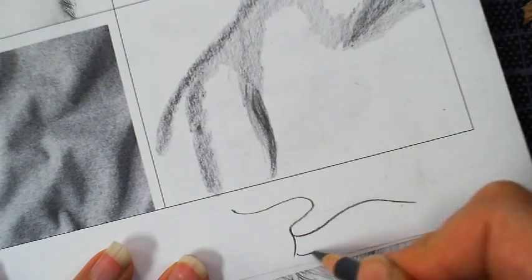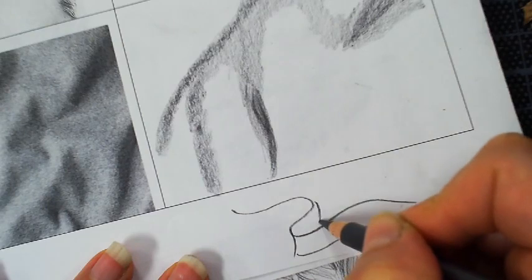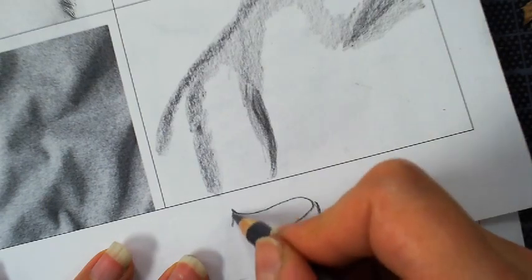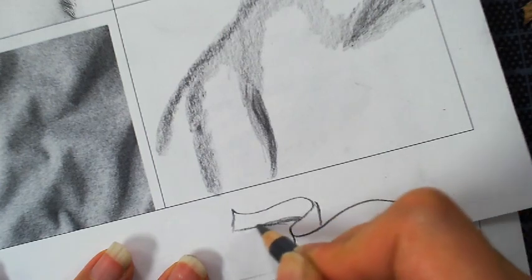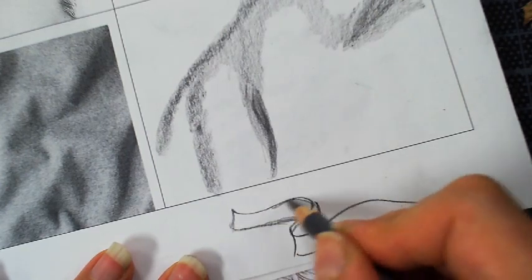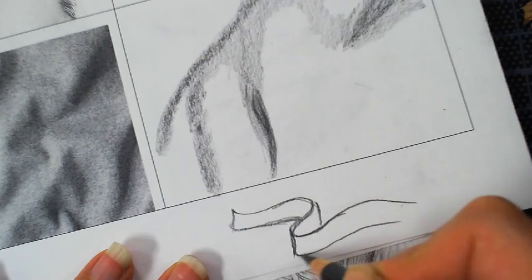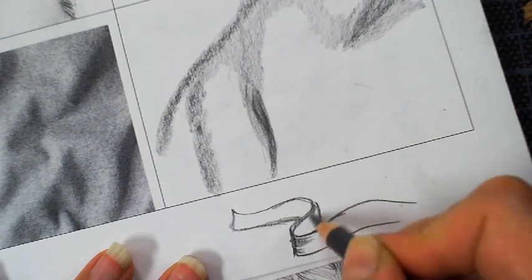You've got some parts that are in the front, some parts that are in the back. So you've got those S curves where things fold over, and then they'll have a shadow.